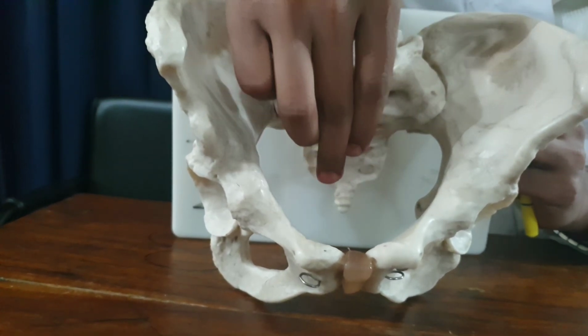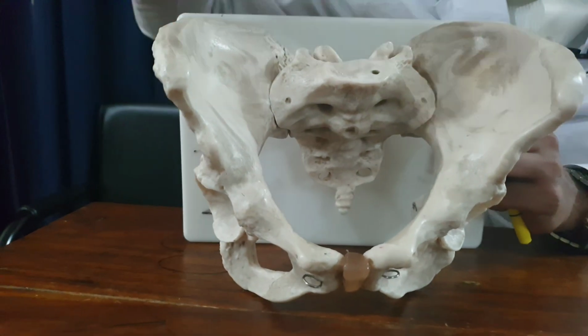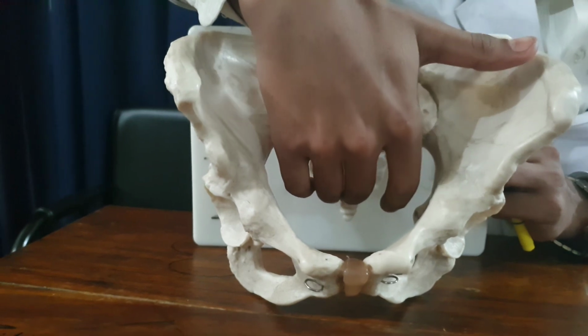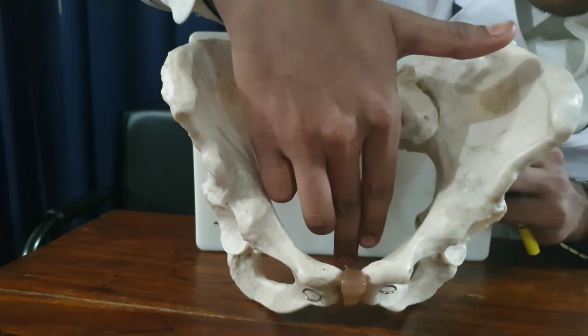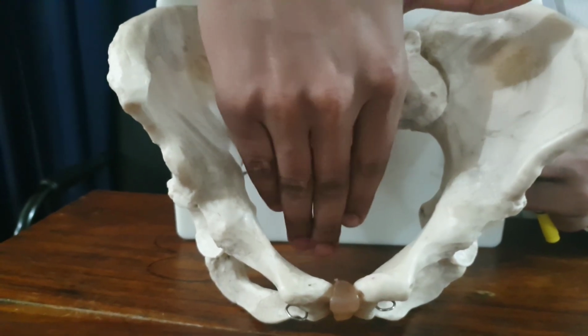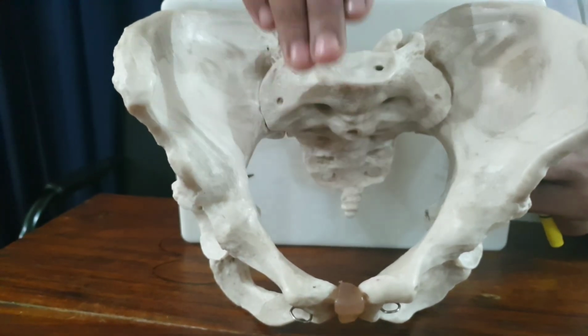It is 11 centimeters. And posterior sagittal diameter is the diameter from the tip of the sacrum to the midpoint of the bispinous diameter. It is an imaginary diameter which is 5 centimeters.